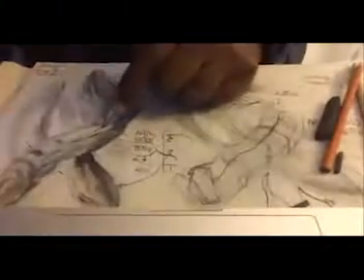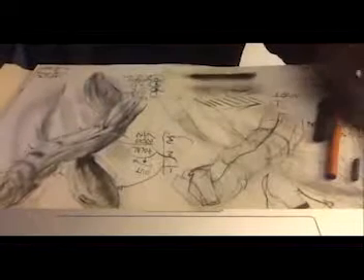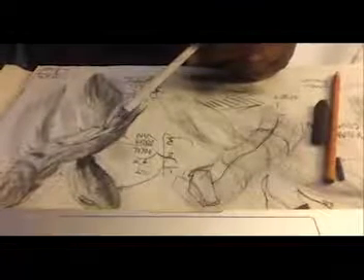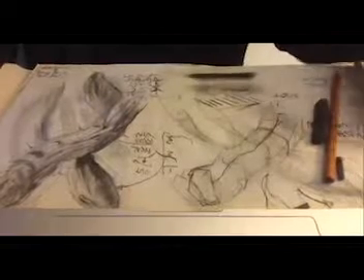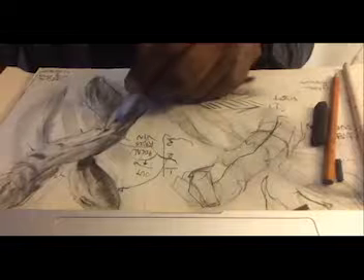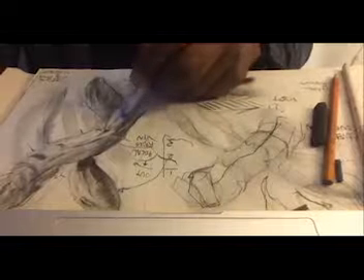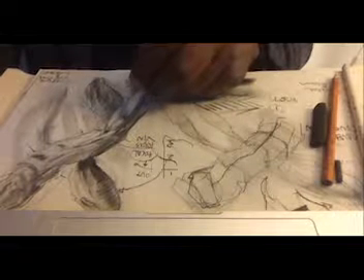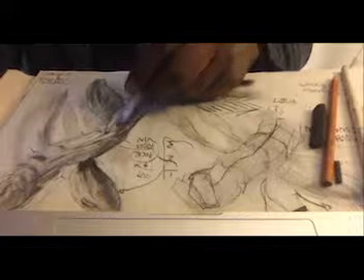Kind of like how I am working this little area here, down here, this little area here, there's light, dark, and then you can go in and get really subtle with the stumps and put even more tone in to create what's called the transition tone between that light and dark.